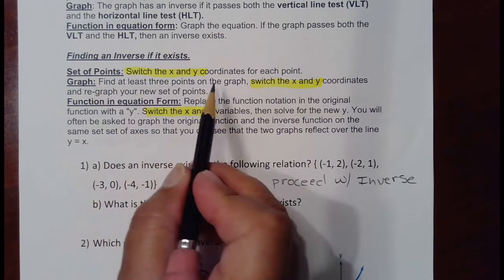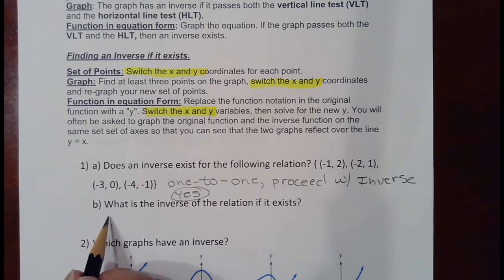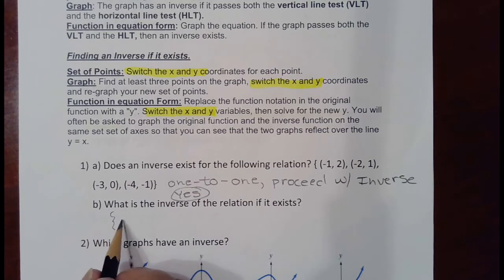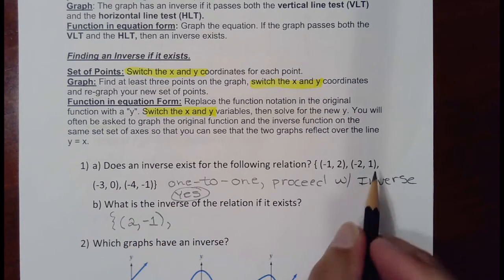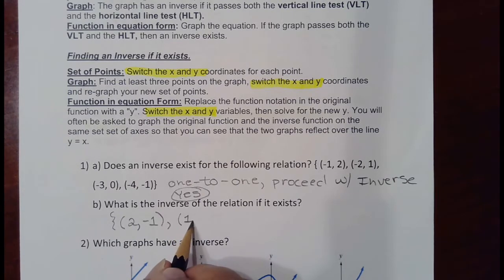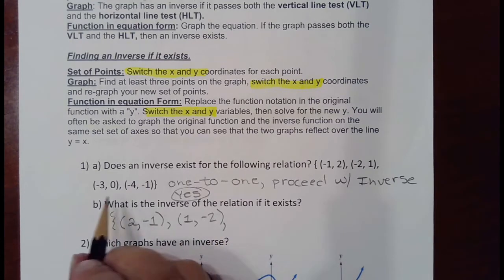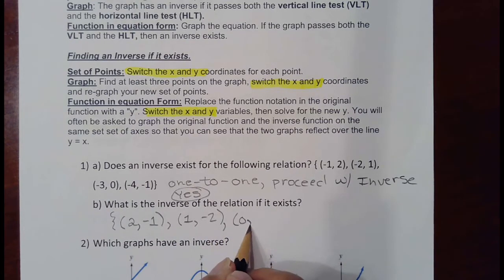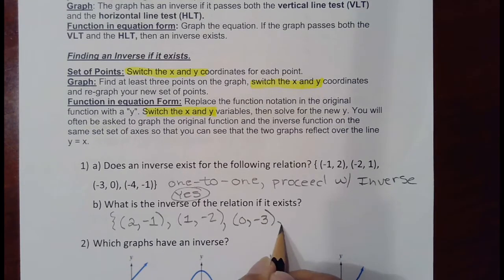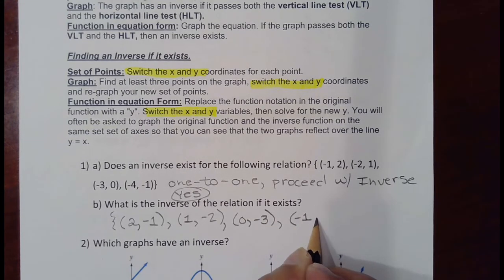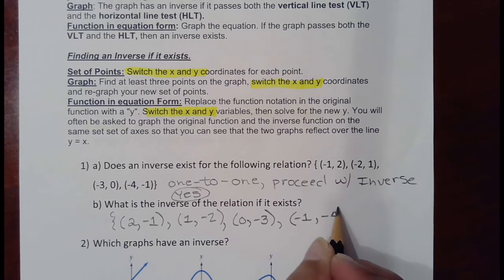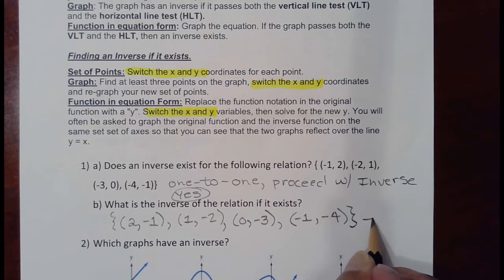So we're still going to give a relation, a set of ordered pairs. That first ordered pair was -1, 2. Now it'll be 2, -1. Next ordered pair is -2, 1. So now it'll be 1, -2. Third ordered pair is -3, 0. Now it'll be 0, -3. And the fourth ordered pair will be -1, -4 when you switch that x and that y. And this represents your inverse. So we checked whether or not one existed, and then we actually found it.